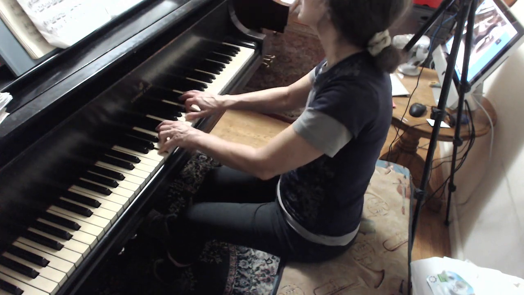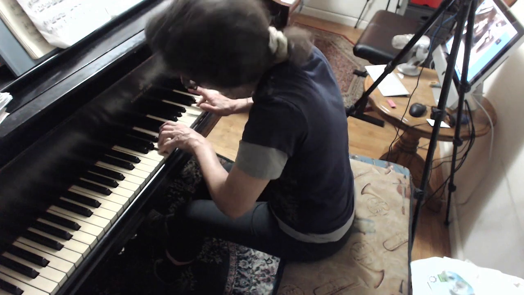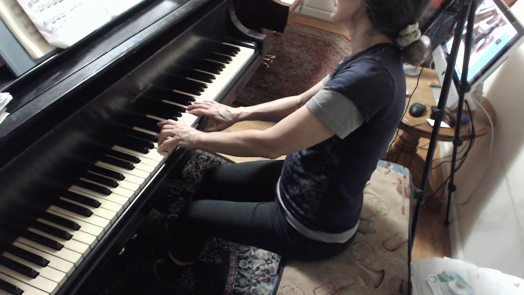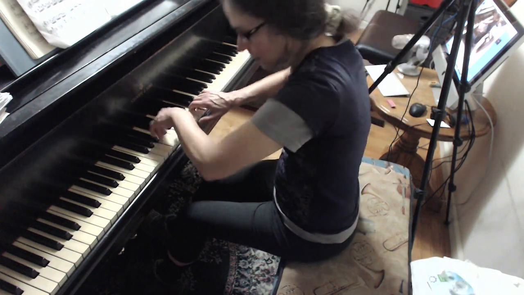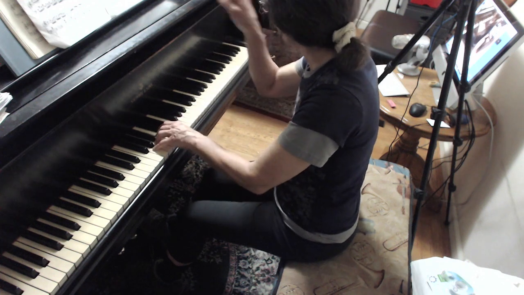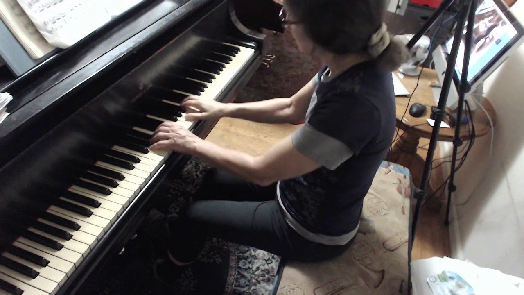So then, variation. So you get that from this original melody. Here it is, coming, permeating through this variation is that simple line.